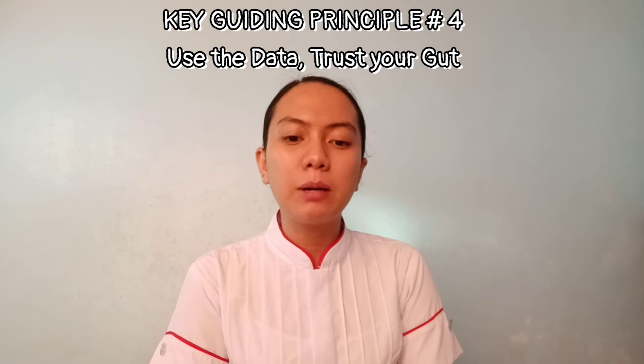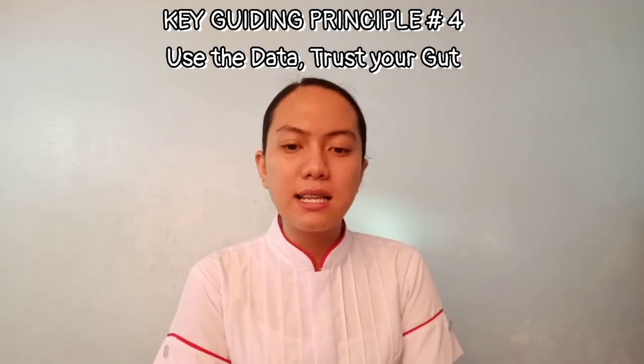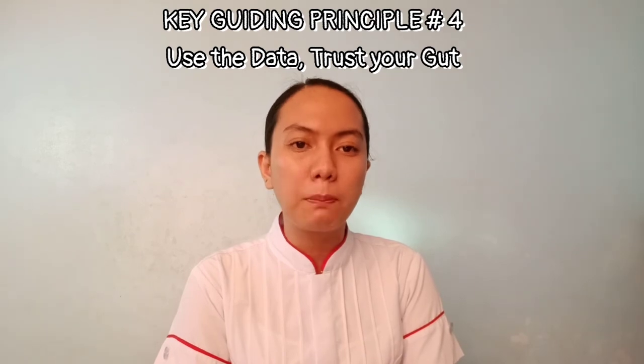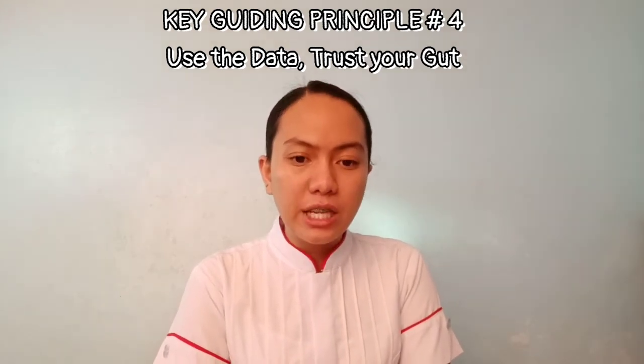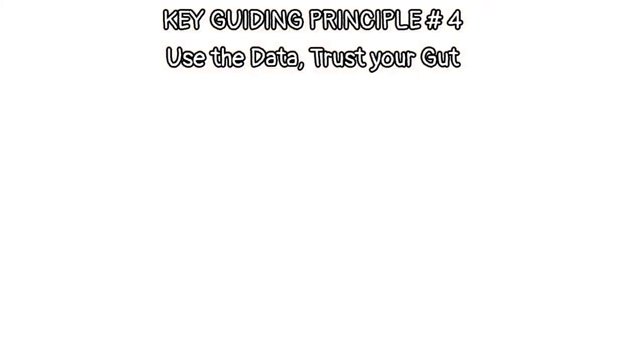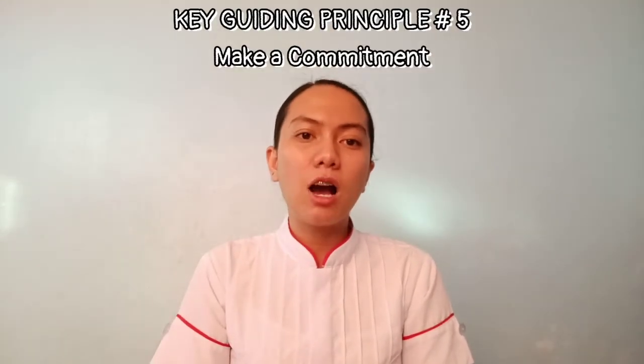A major deliverable of the evaluation phase is the summary analysis. Summary analysis brings together data from all parts of the methodology in a clear and concise format that is ready for executive review. Now, we come to the last key guiding principle, key guiding principle number 5: make a commitment. Under these last two key guiding principles is the last phase of the vendor assessment methodology, the partner.